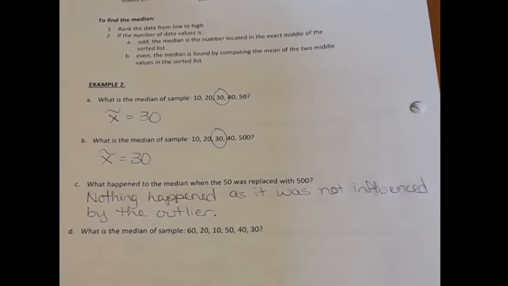It simply was not influenced by the outlier. To find the median, you arrange your values from lowest to highest, and then you find the exact middle. And it doesn't matter if that highest value is extremely high, and it doesn't matter if that lowest value is extremely low. You're still identifying the exact middle of the set of data. So the median is not impacted by any outliers.